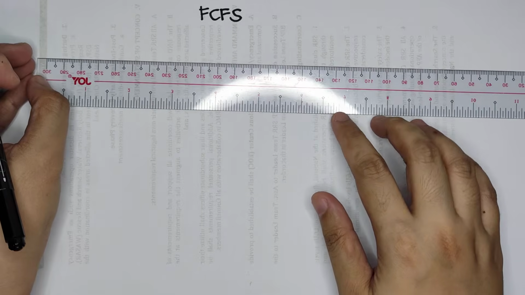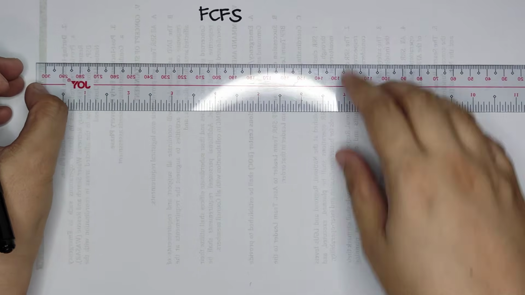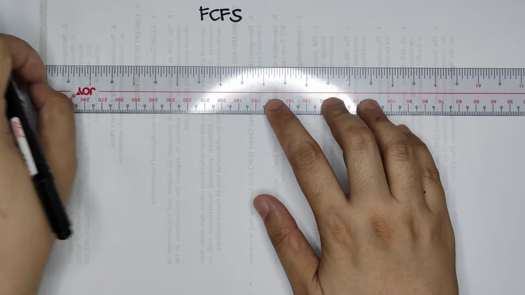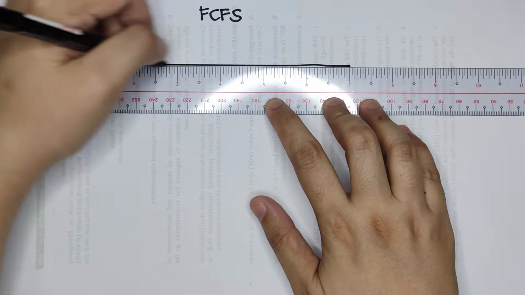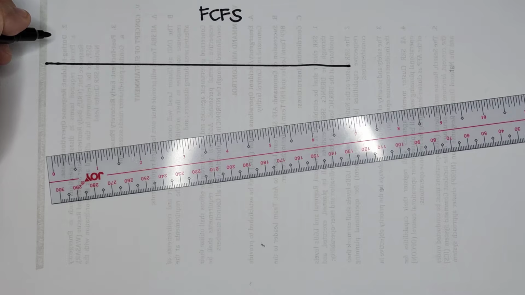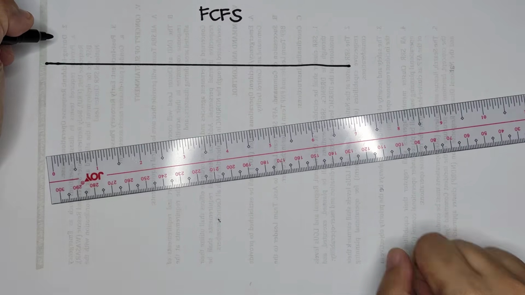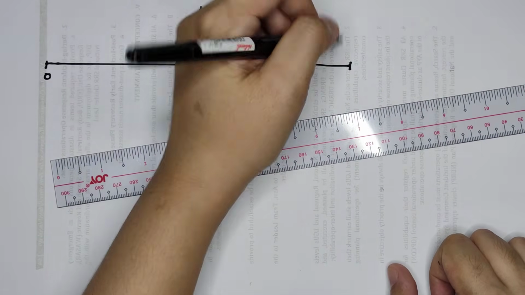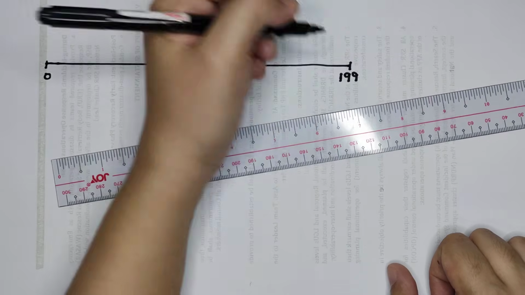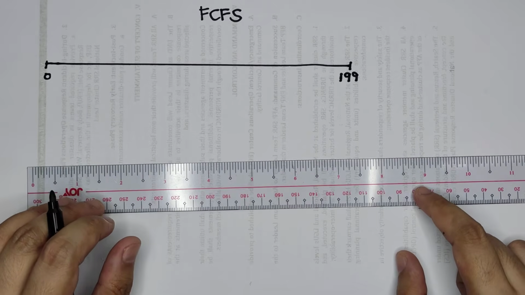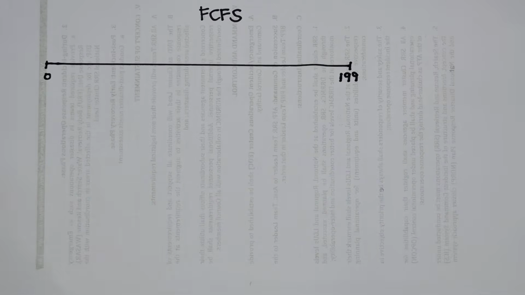First, I have a ruler here. Okay, so let's draw. It is said the cylinders go up to 200, so from 0 to 199. So we have 0, and then we have 199. Okay, so by means of the given values, let's look at the values again.